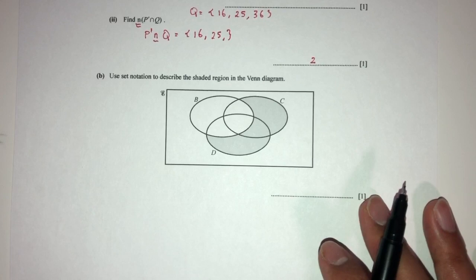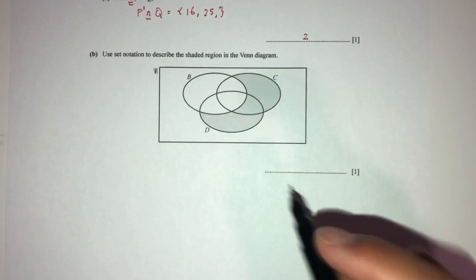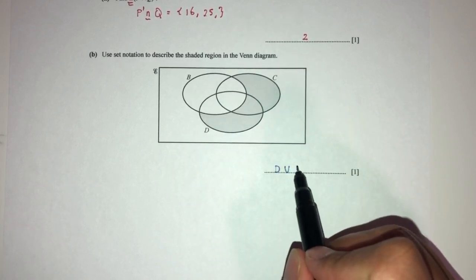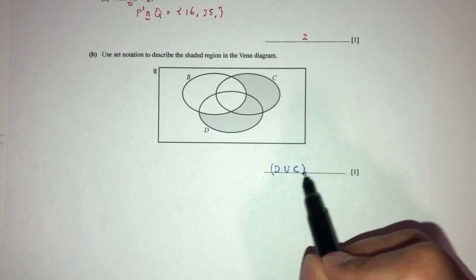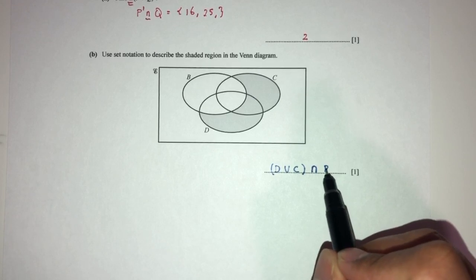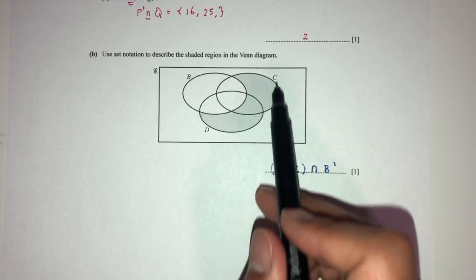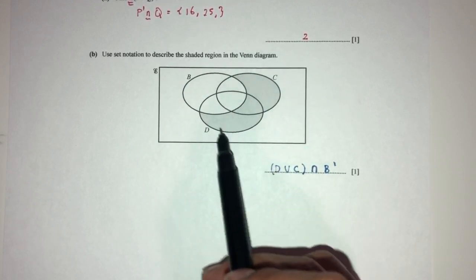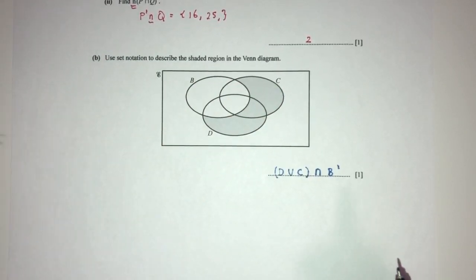Now for part B, we have to use set notation to describe this one. Also pretty easy. It is D union C, and these two intersecting B prime, everything outside of B. So first we take D and C, both together. As you can see, we do not include B, so intersecting B prime will be outside of B. We will only have the resulting region. That will be part B of your question.